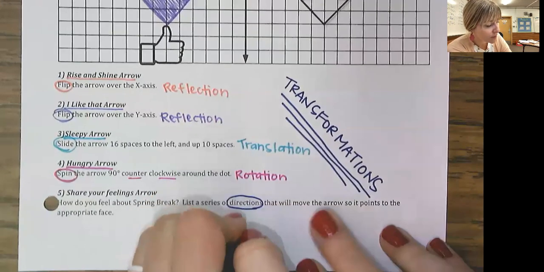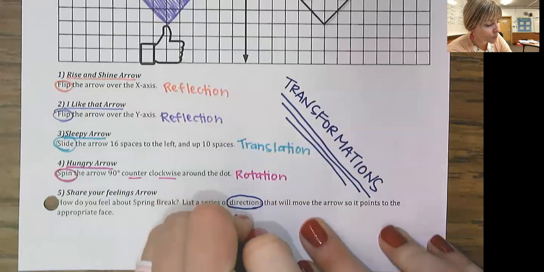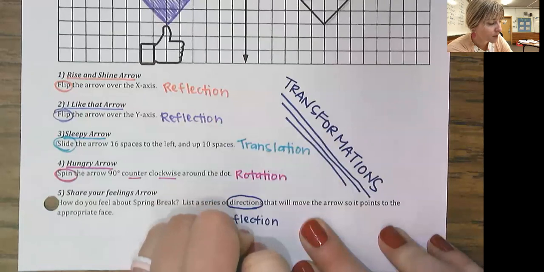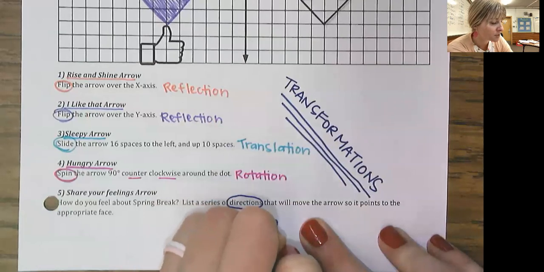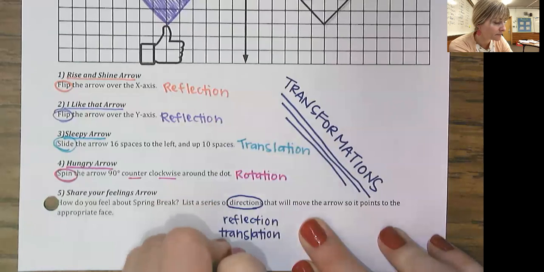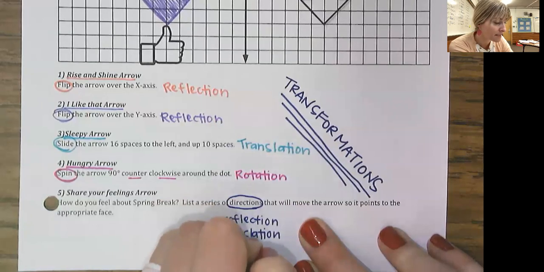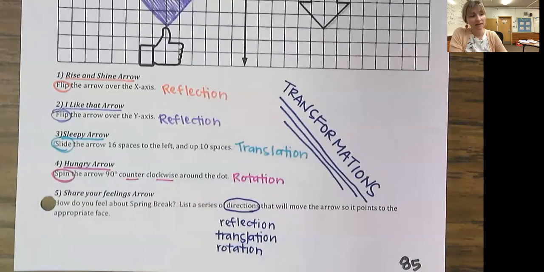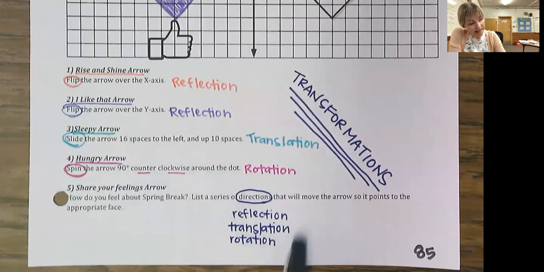In your list of directions, can you include one or more of these new words? What you might have had before is spin, flip, slide. Maybe you only did one of these. Maybe you did a combination of these. But I need you to come back now and add some of these fancy words to it. This is the part you're going to take a picture of for me, this page, so I can see your share your feelings arrow and I can see your math language that you use there.